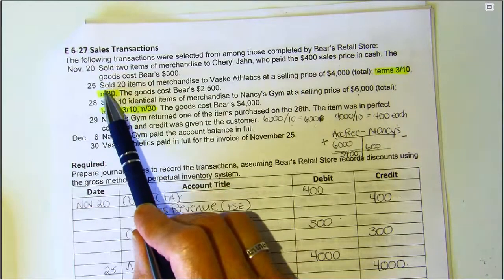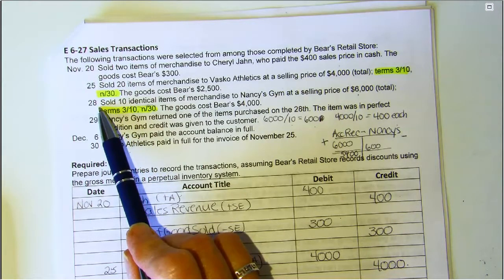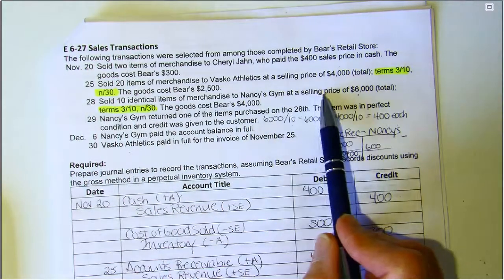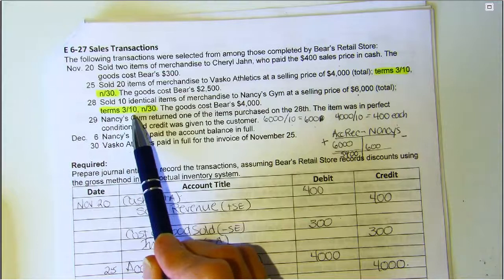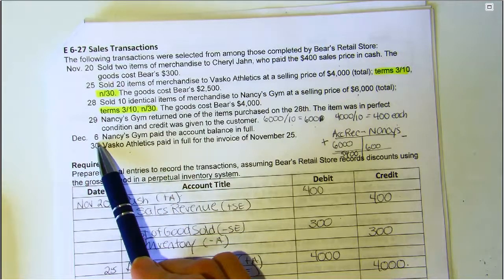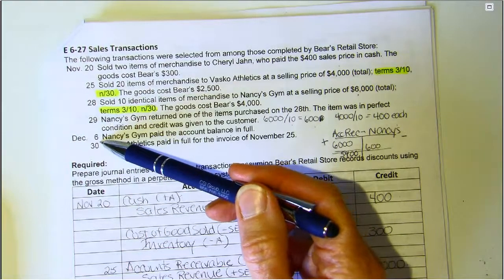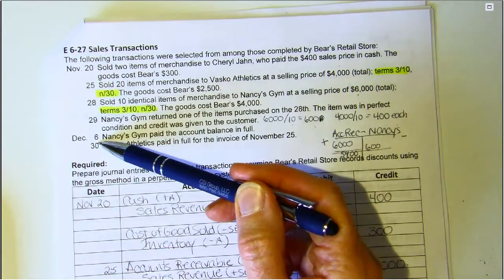Let's see. Oh, it was the one that just occurred, the sale on the 28th. We sold 10 identical items to Nancy's Gym, and the terms were 3% discount she could take if she paid in 10 days. Well, let's see. This is December 6th. I think she just hit it. There's 6 days in December. She's within the 10-day period, so she can take a discount.